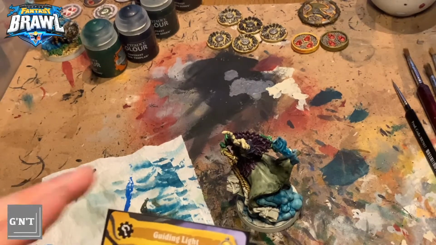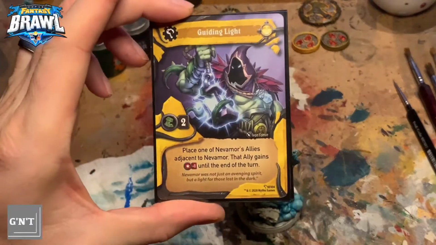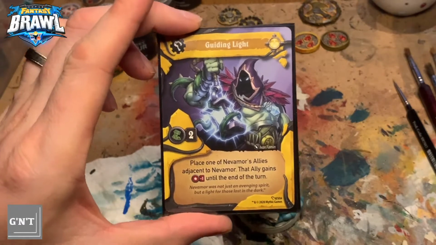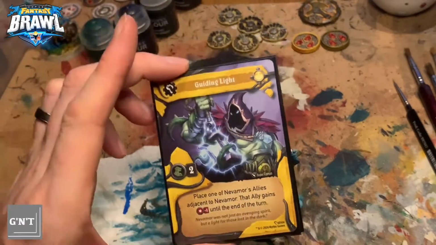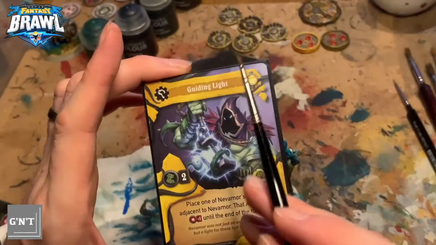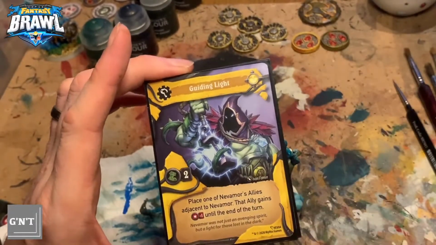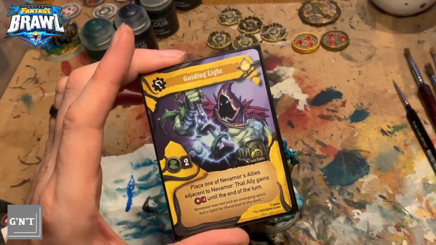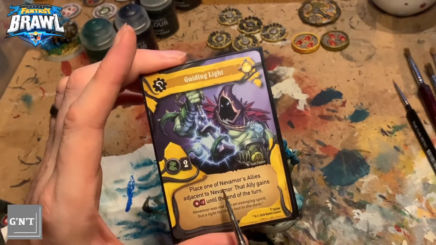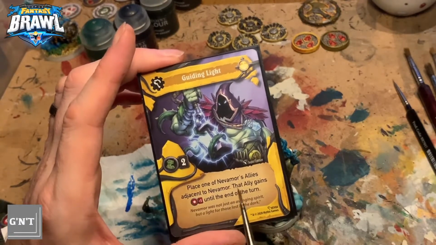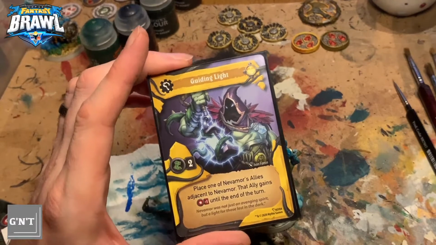Here we go. The guy in the light, look at this. Move 2 and then place one of his allies adjacent to him. That ally also gains +1 until the end of turn. So imagine the scenario where your opponent has put 3 of their characters adjacent to the same statue or something like that. All you need to make sure is you've got 2 of them near there. You move Nevamor near to them. Yes, he is going to get hurt. Nevamor will get hurt by Kovash.